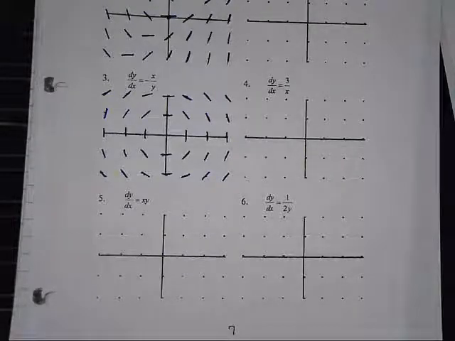Okay, did everybody get something that looks pretty much like that? Correct. Okay, what shape do you see? I see circles.